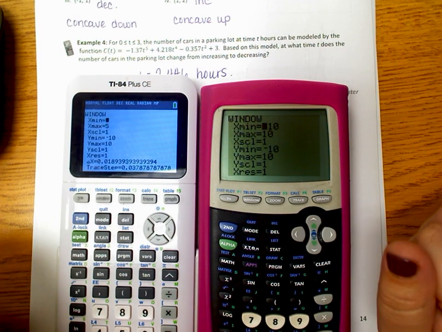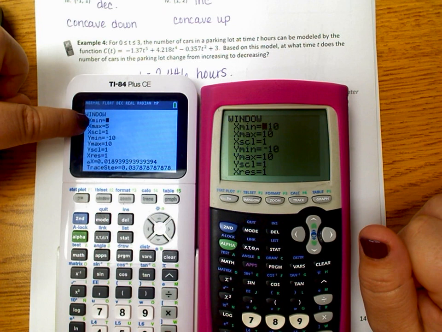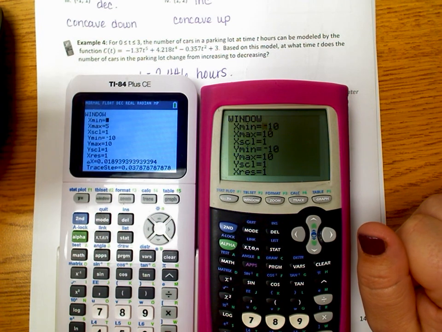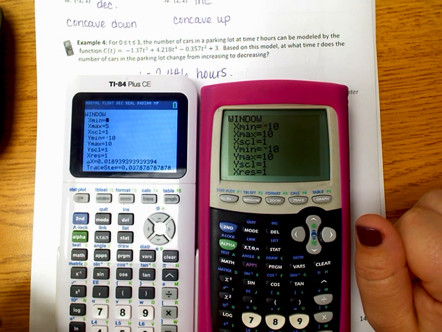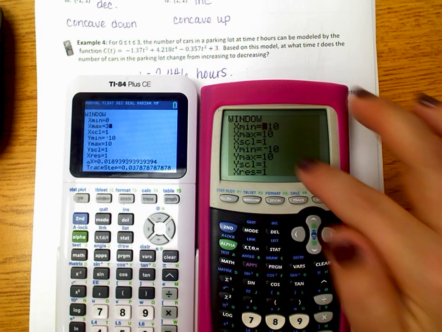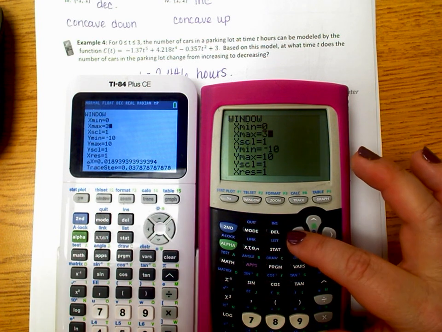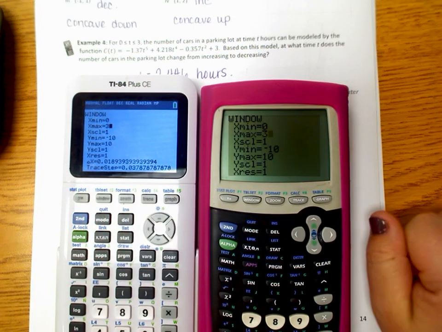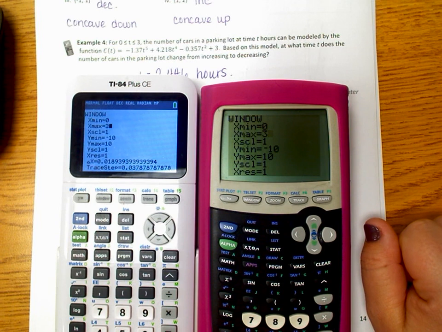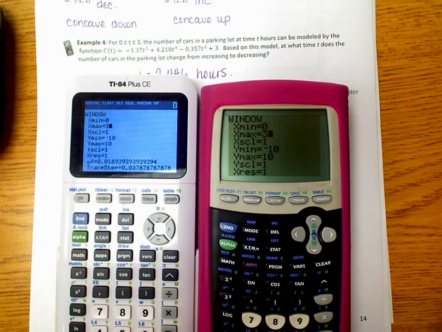So when I go to window, the very first thing, x minimum, x maximum, that's what we're going to change. So we want to change it from an x minimum of 0 to an x maximum of 3. Same thing over here, x min 0, x max 3. Now the y's don't really matter. Mine's set negative 10 to 10. That's fine. We might have to zoom out or zoom in.